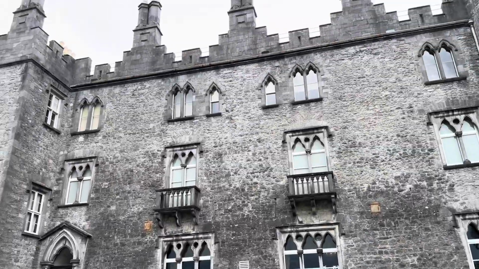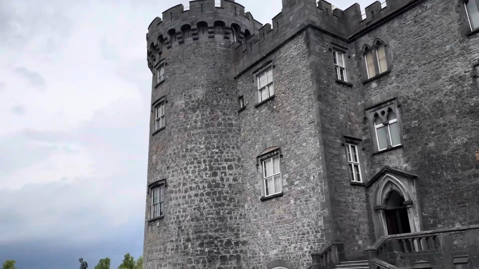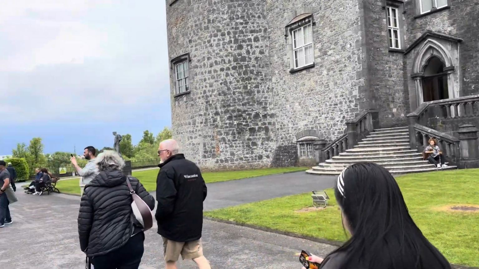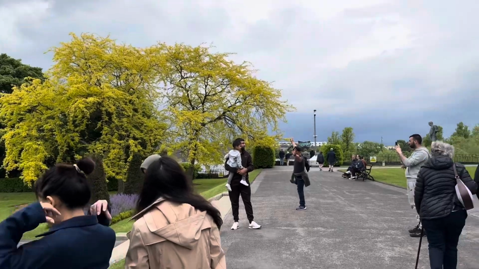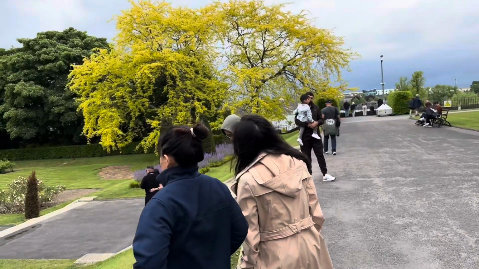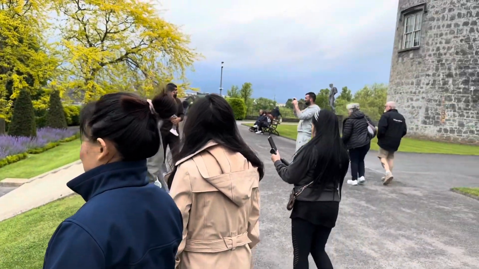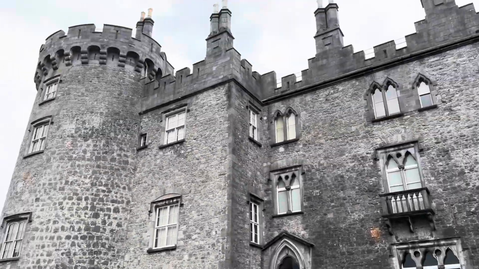This is built 18th century. The castle, the richest, the Butler family. Okay, everybody, this is the Butler family castle right here. Remember?